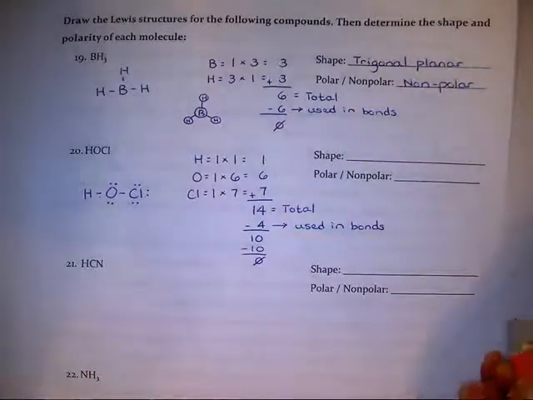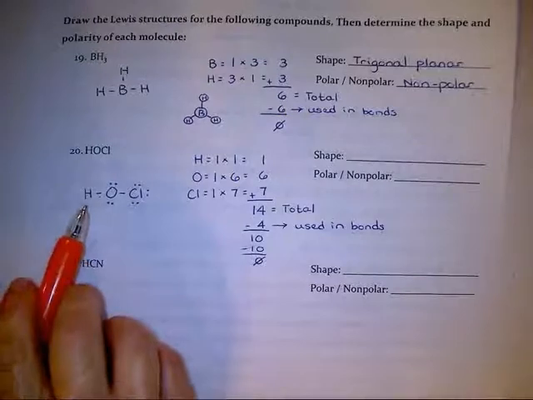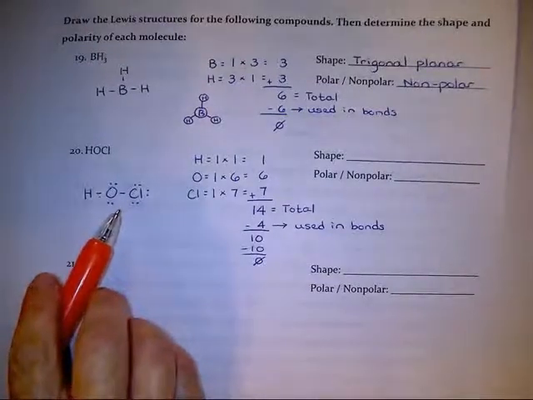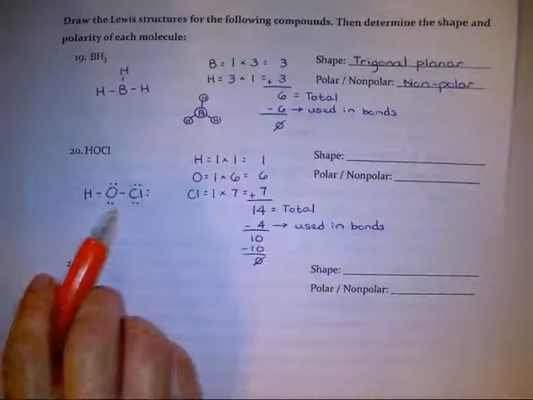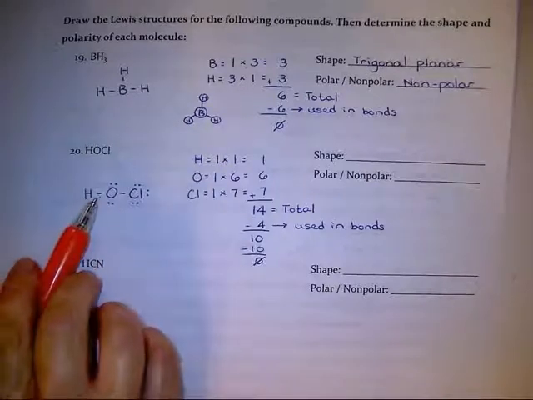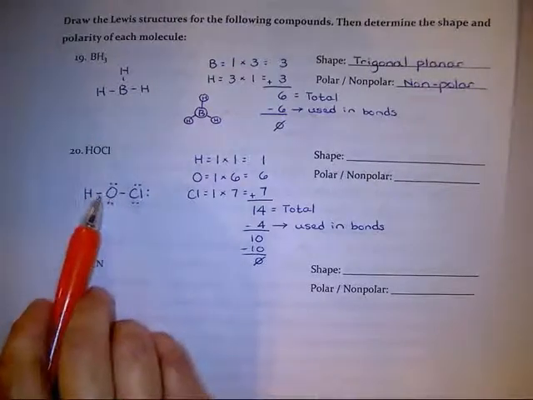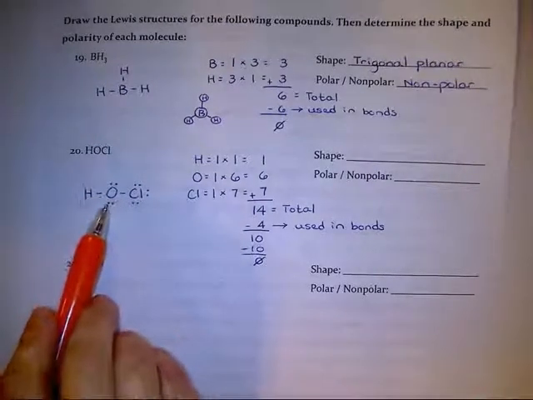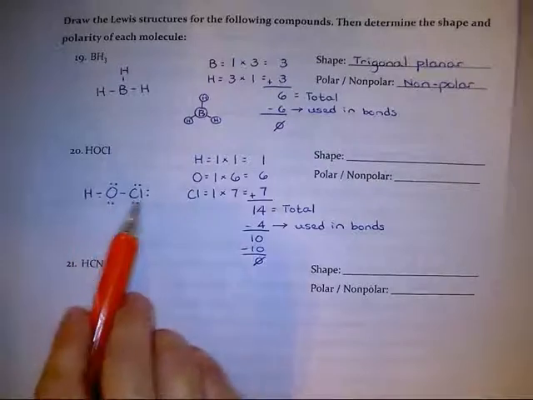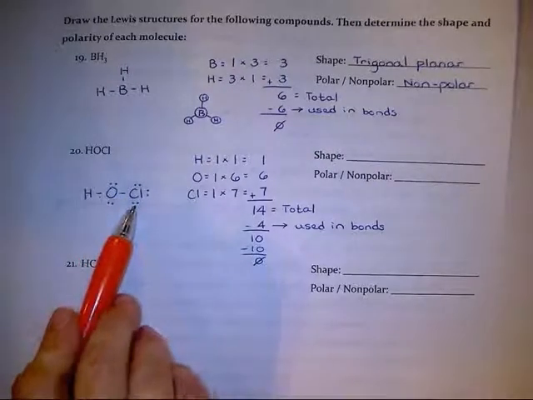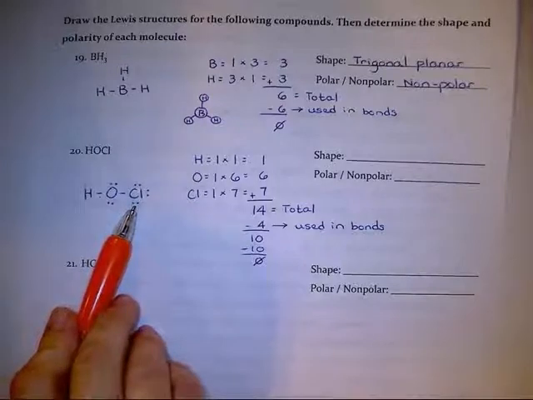Now let's check to make sure that all of these are fulfilled, meaning that they have their 8, or in the case of H, it needs 2. H has its 2 from the bond, so it is fine. O has 2, 4, 6, 8, so O is okay. And Cl has 2, 4, 6, 8, so Cl is also fine. So this is finished.